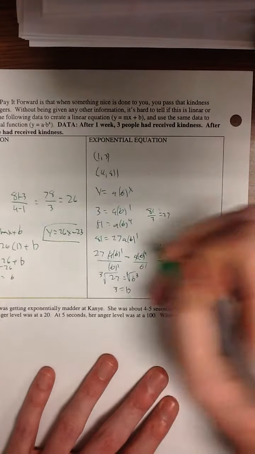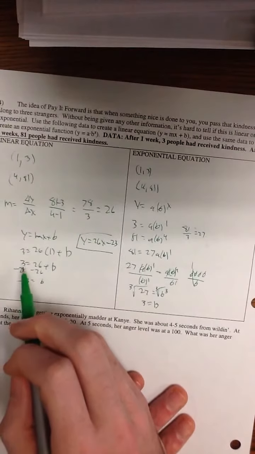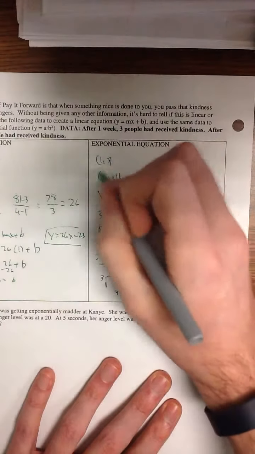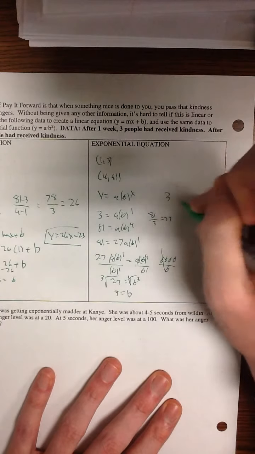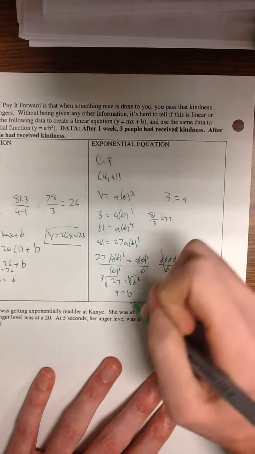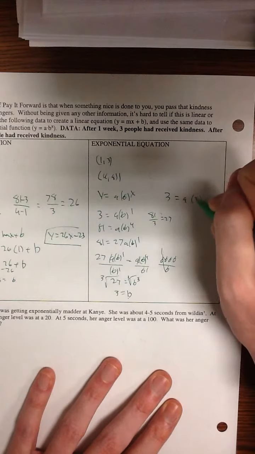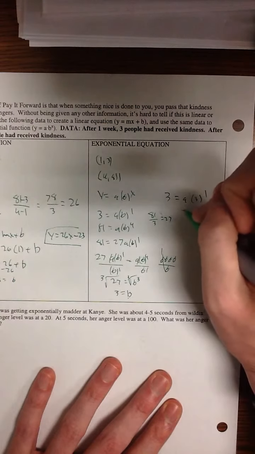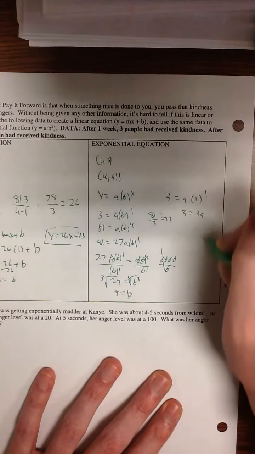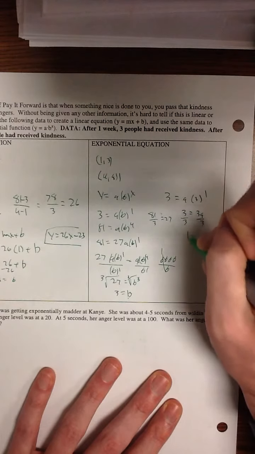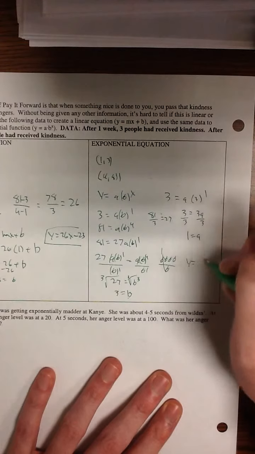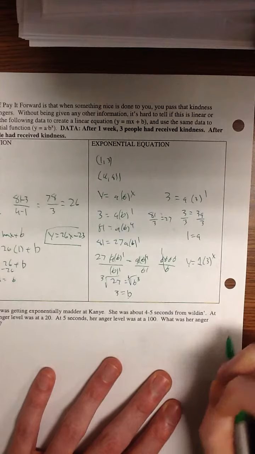So since I know b, just like we plugged in and solved for b over here, now we're going to plug in and solve for a. So I'm going to take this one up here and say 3 equals a, b is 3, to the first. Okay, well 3 to the first, that's itself. Anything to the first is itself. So 3 equals 3a, divide both sides by 3. 1 equals a. So I have all of my parts. Y equals 1, 3 to the x. And that's the equation.